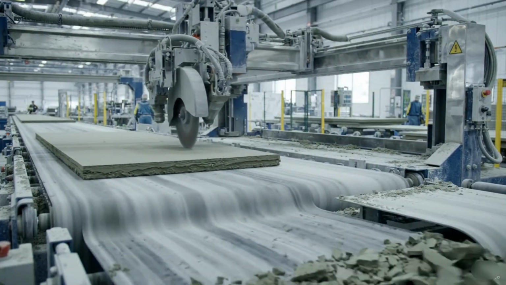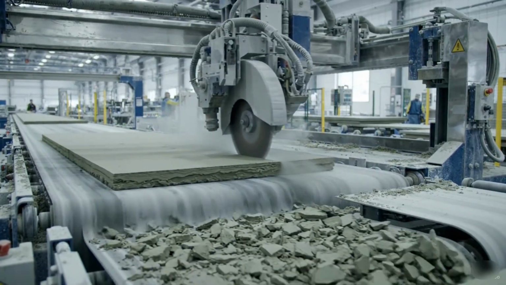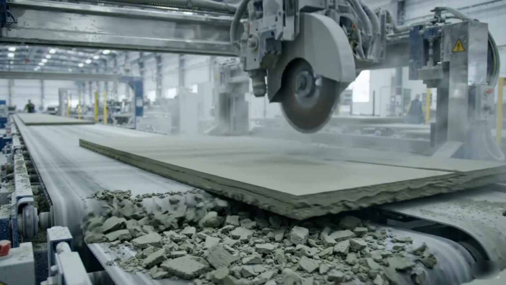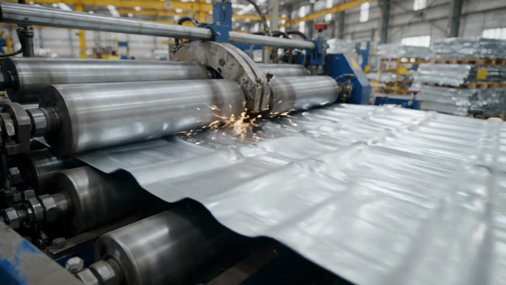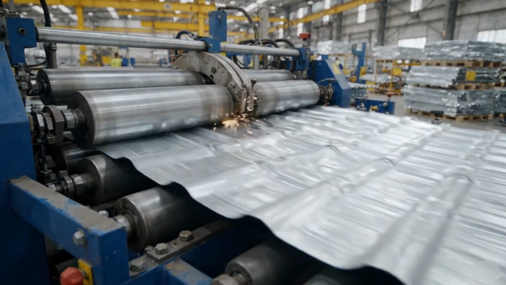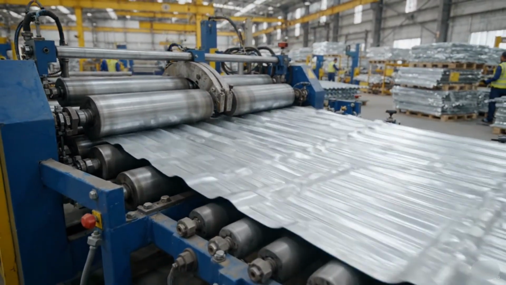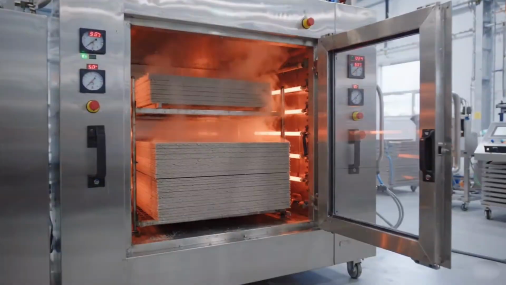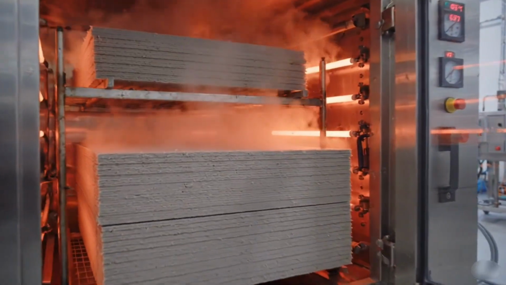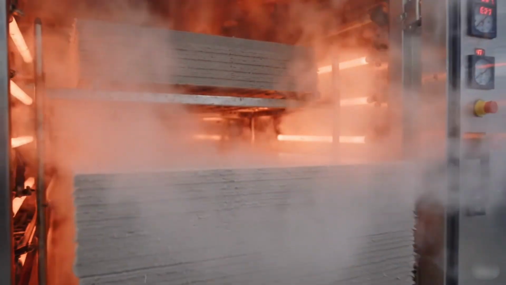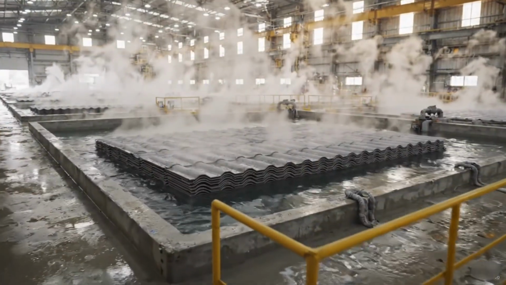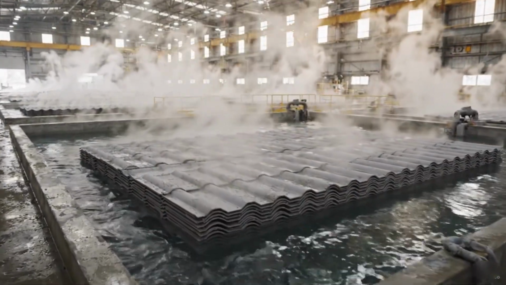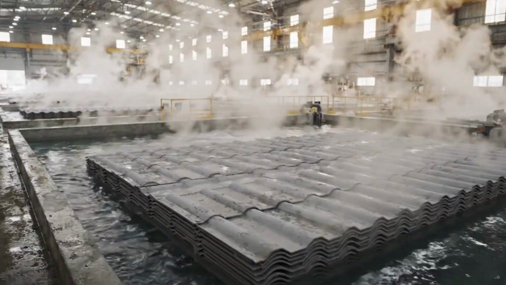The completed green sheet is automatically cut and prepared for the next manufacturing stage. Sheets are corrugated to create the familiar roofing profile used in construction applications. Initial maturation occurs inside heated chambers, where strength development begins under controlled conditions. Final curing in water tanks may continue for several weeks to achieve full product strength.